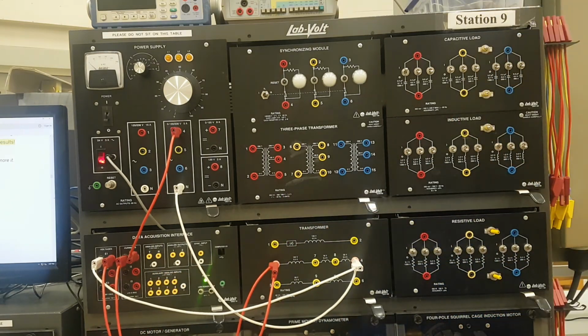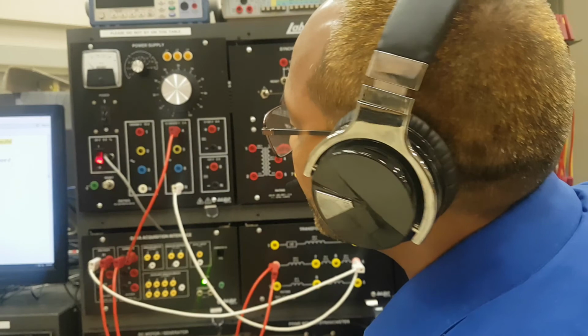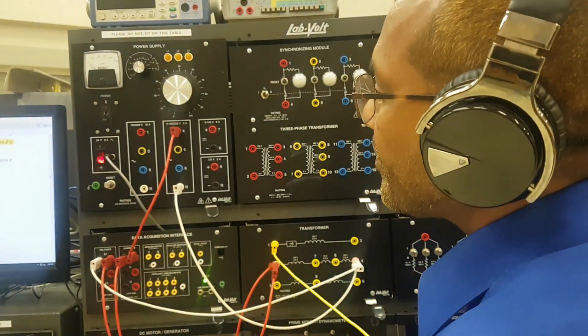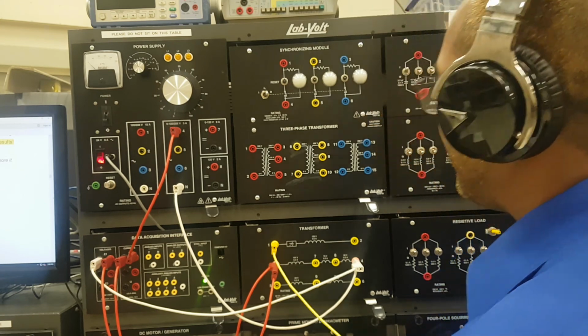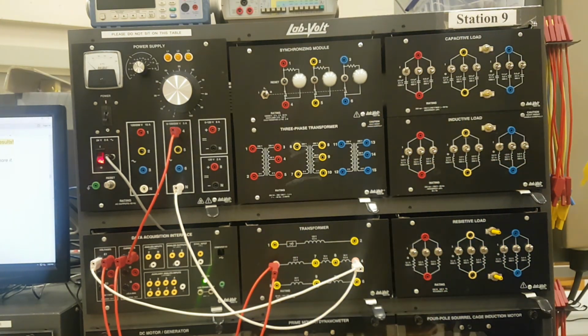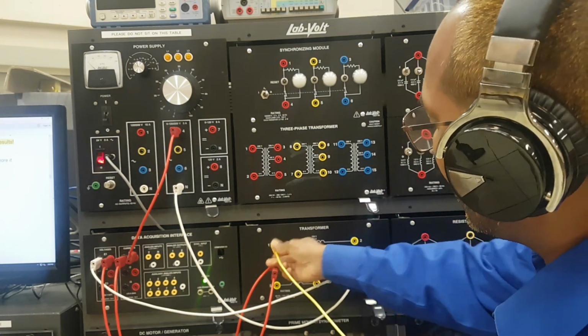On the secondary side, from number one, the yellow wire should be going to, okay, 1 and 5 they are shorted first. So let me short these 1 and 5.